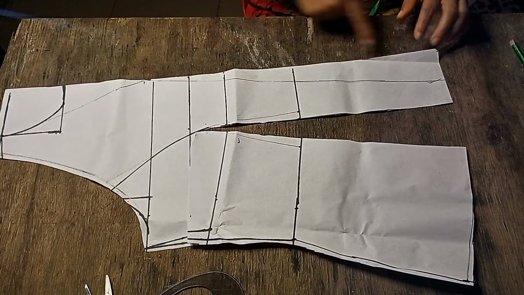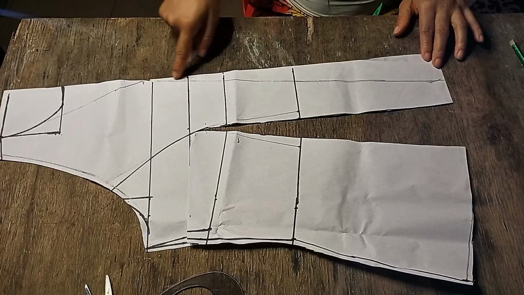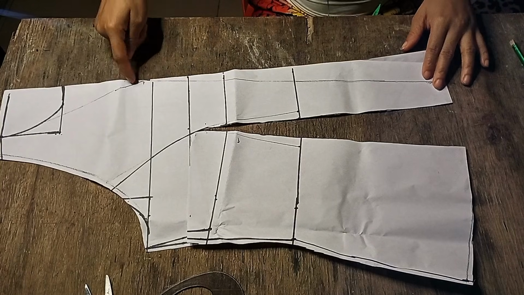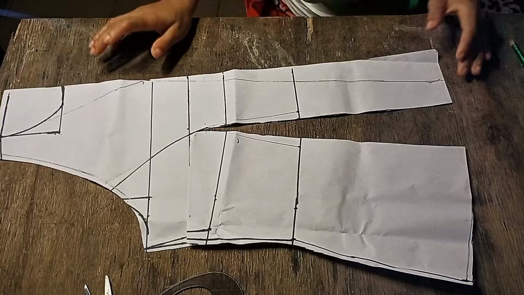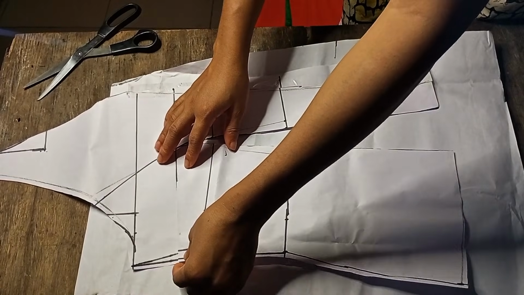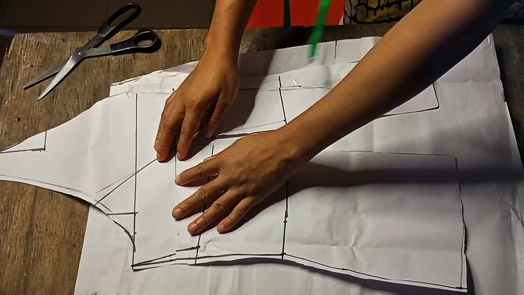Before I cut out this other side, I'm going to cut out the neckline, and then I'm going to go ahead and cut it on my back pattern paper. So I'll be using this to draft the back.